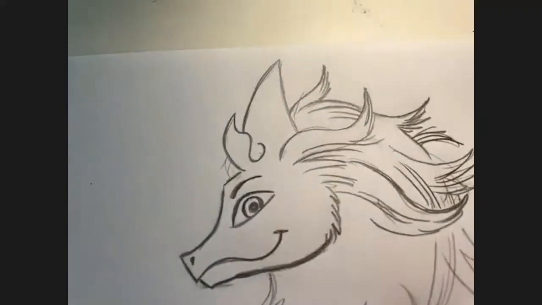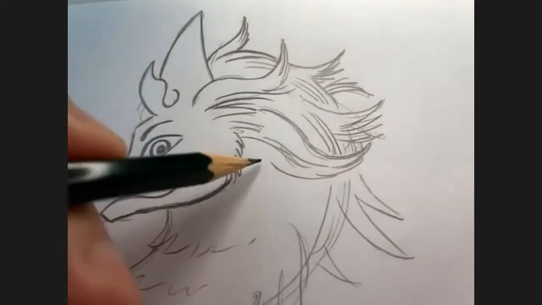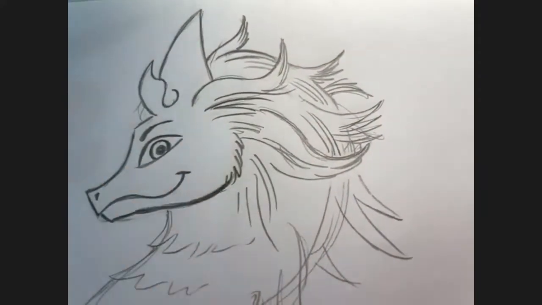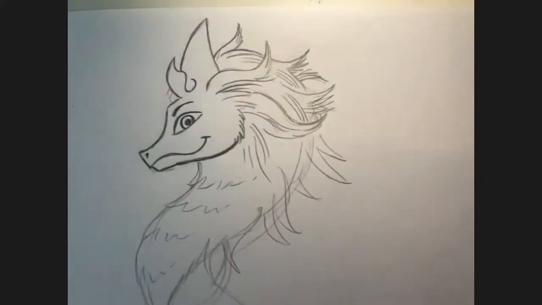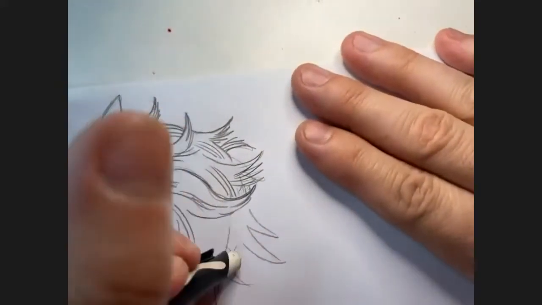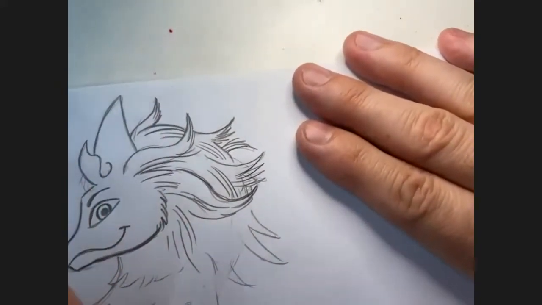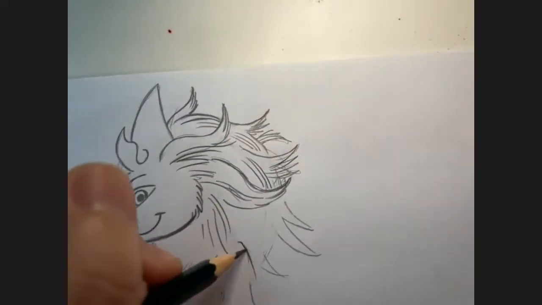Just see all that? So there's lines to make it look very hairy and messy. And so I'm just going to keep doing that all the way down. Yeah, rub out some of the lines that I don't want, like that initial shape I drew. I don't really want that initial shape.